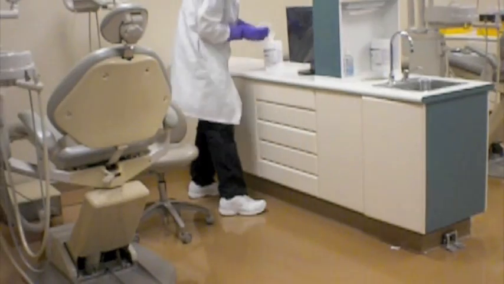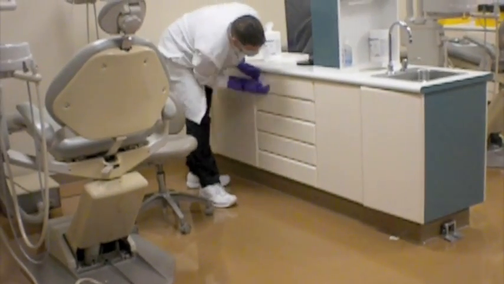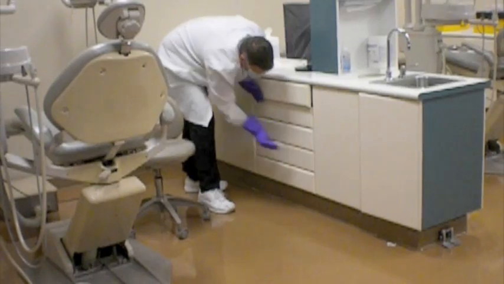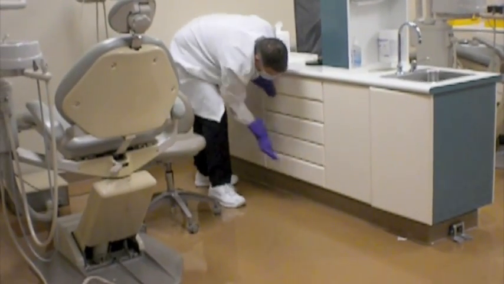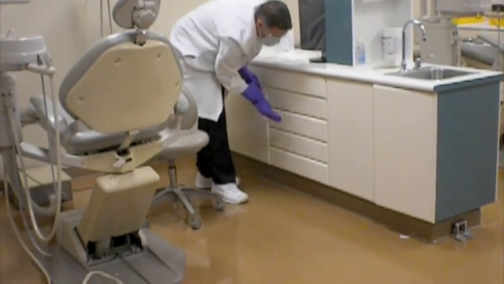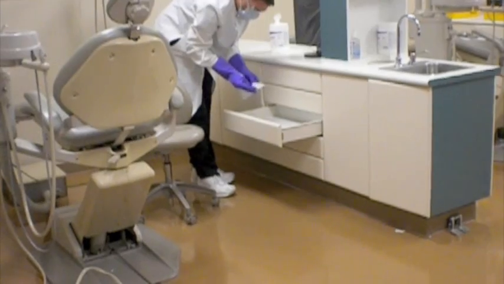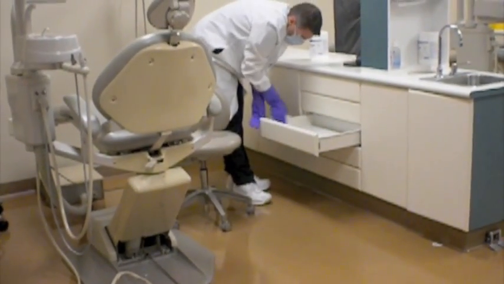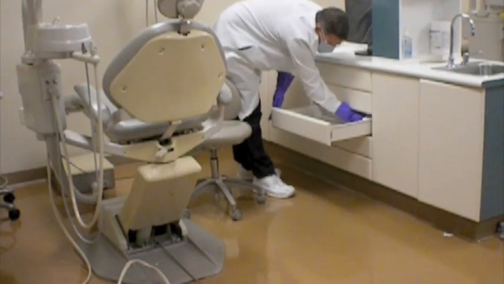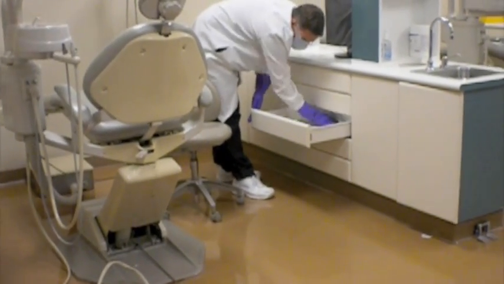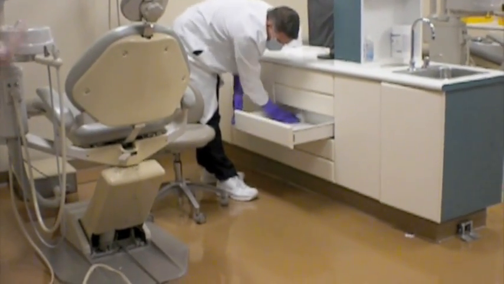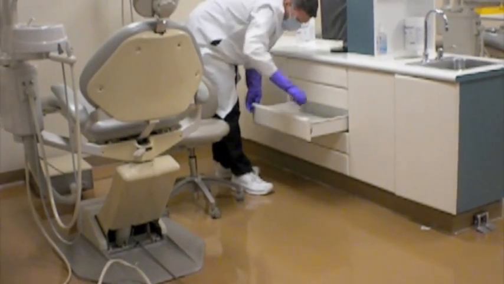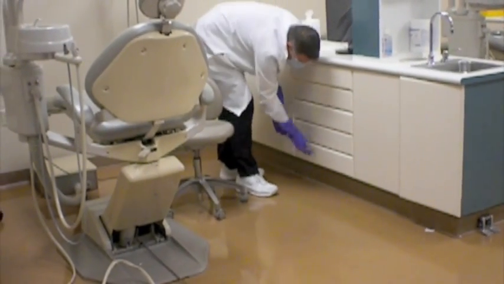The drawers on the right side that open are 1, 3, and 5. You will not open drawer 1 because it has the computer keyboard and mouse in it. But you'll wipe all the drawers, and then you will wipe the inside of 3 and 5 because you're going to place your own patient treatment supplies in there. So again, in a single direction, you're moving away from the patient, you're wiping the insides of the drawers.